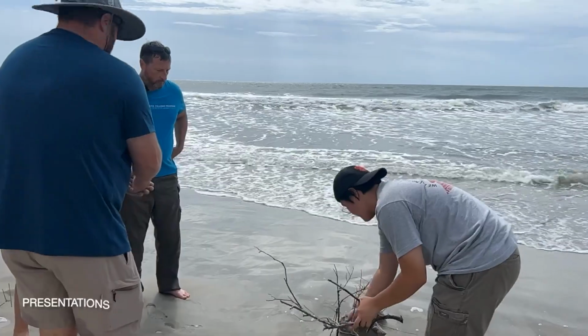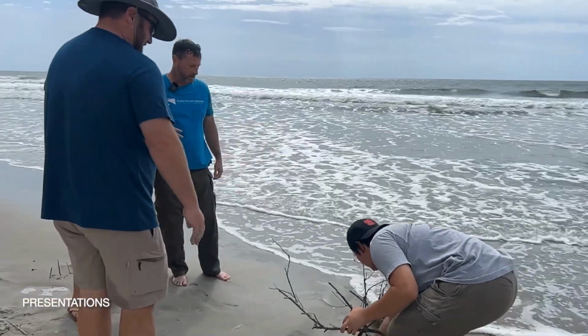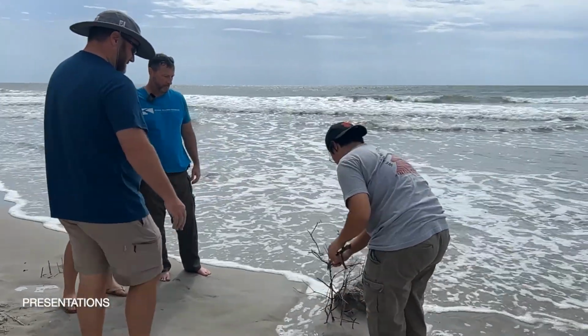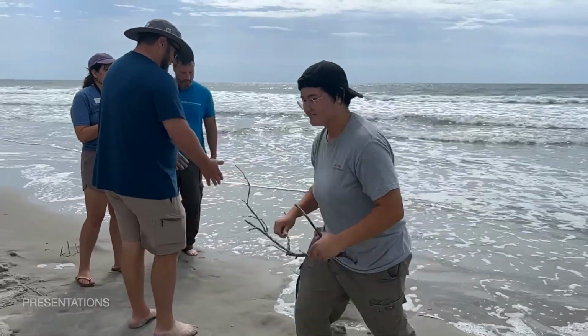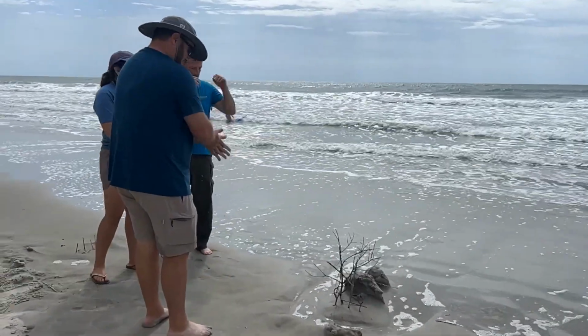I usually have all the kids come and then the group presents. They share out, and then they have to point out the different habitats on the island.